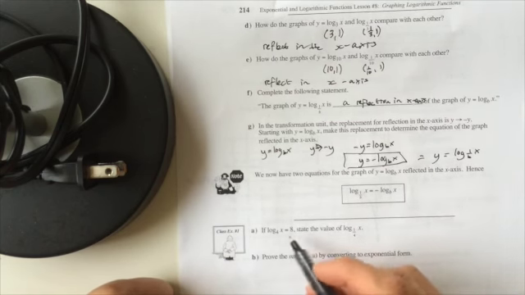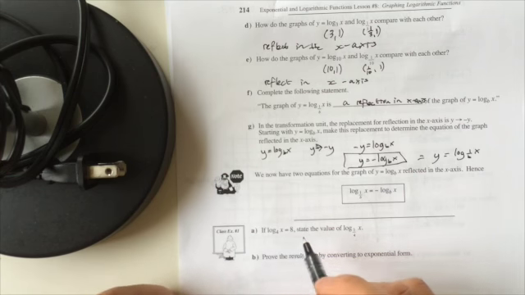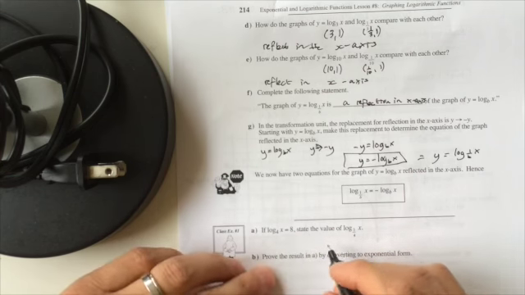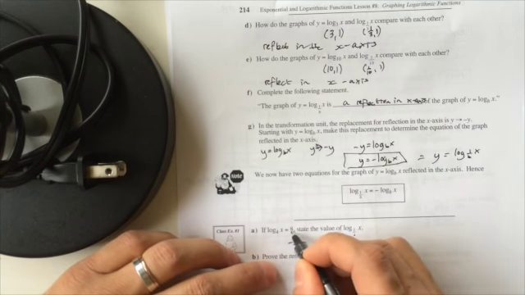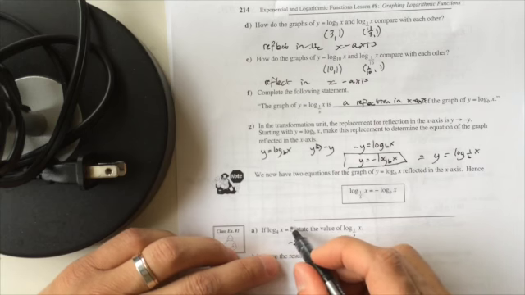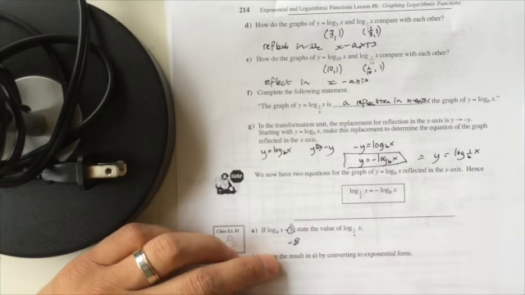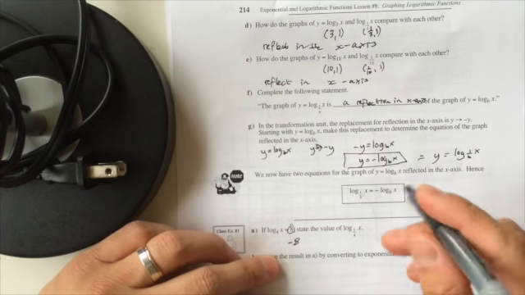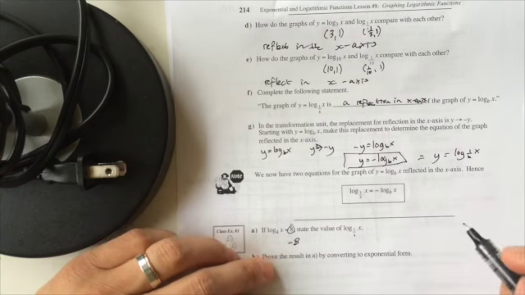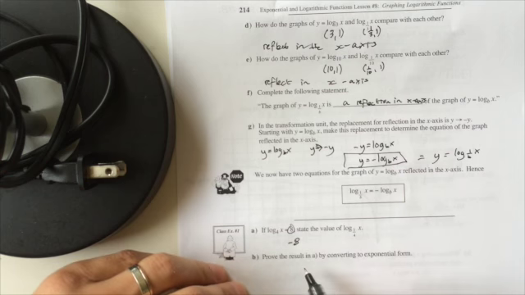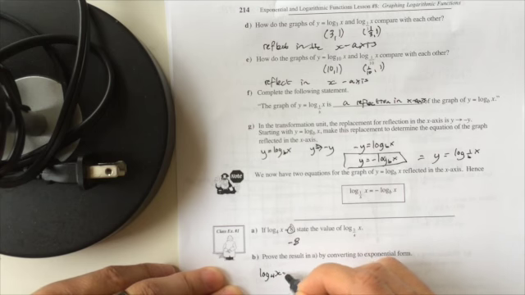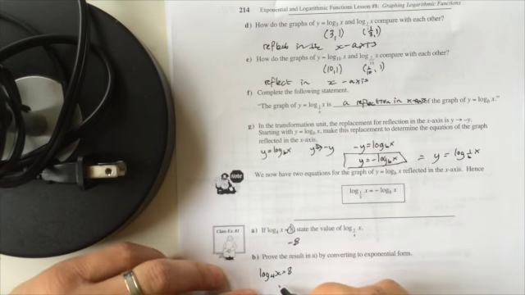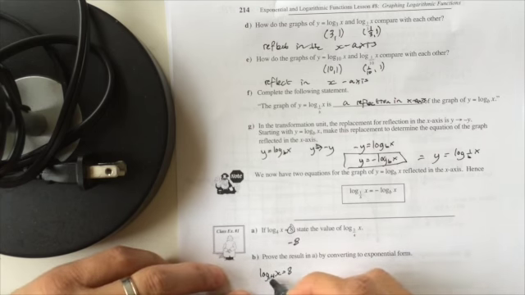So let's look at this as an equation. If log 4 of x is equal to 8, then the value of log 1/4 of x should be negative 8, because the value of 8 is going to be reflected onto the opposite side, and we would get negative 8. Now we want to prove this by converting it to exponential form. If I have log 4 of x equal to 8, in exponential form this statement would be x is equal to 4 to the power of 8.